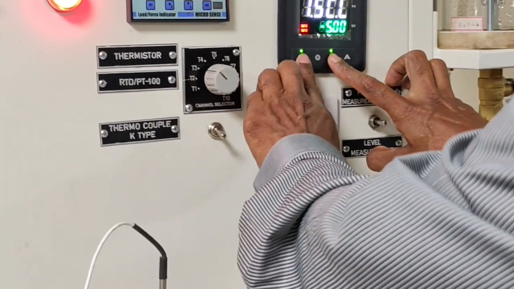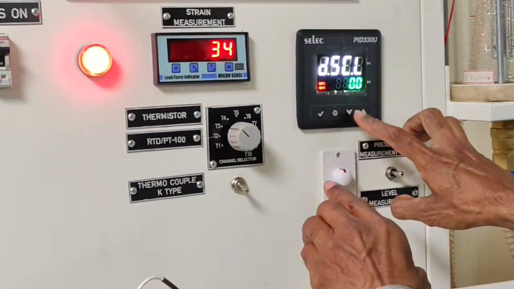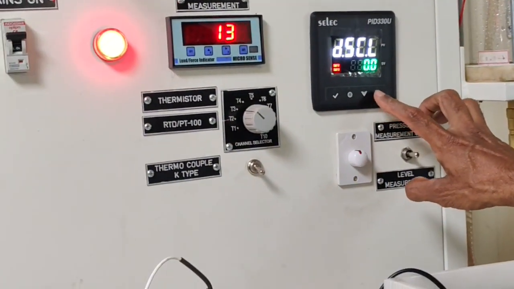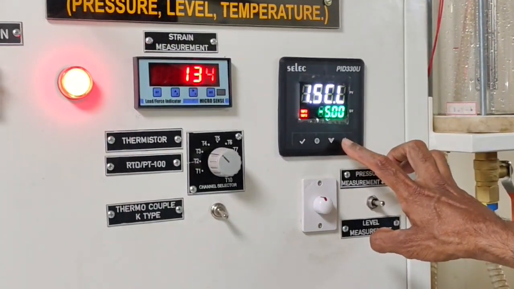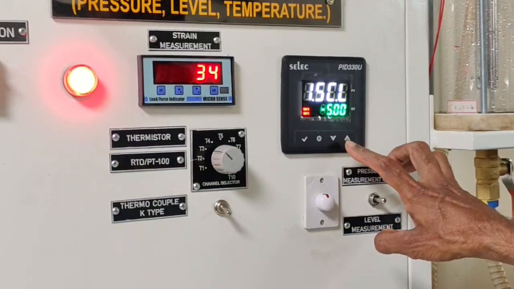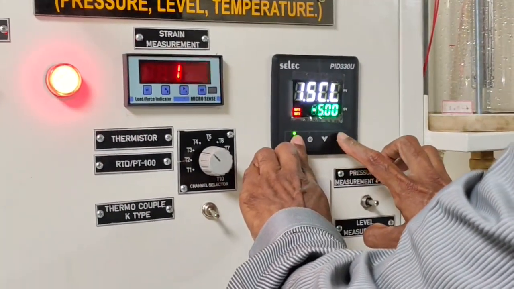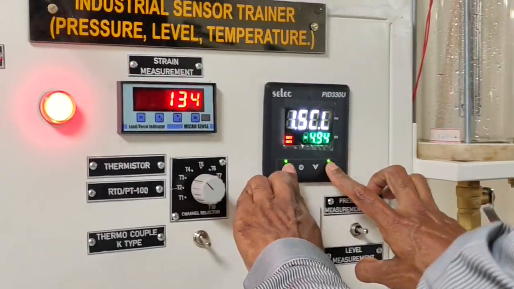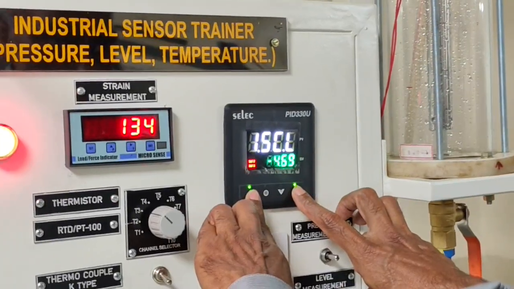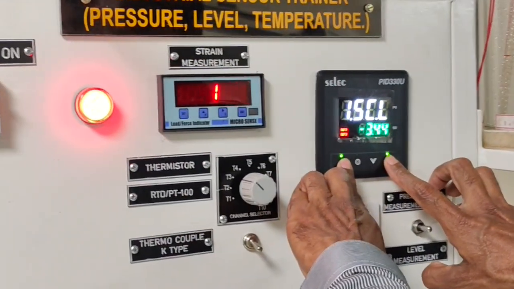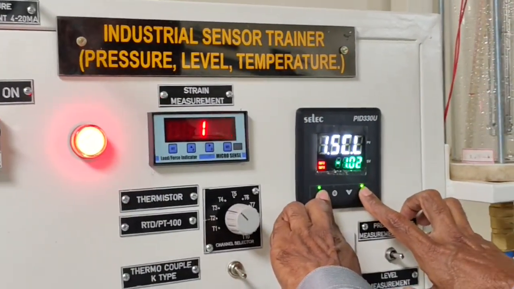How much does it have to be? Display scaling low is 0, no? 0. That's it. Display scaling low is 0. No, but input scaling low, 5.00 is there. No, it should be 0.40. 0.4. 0.40. Oh, it has gone to -5 actually.